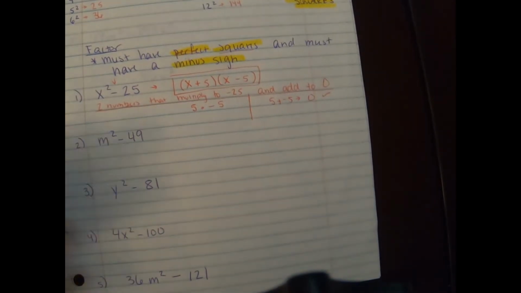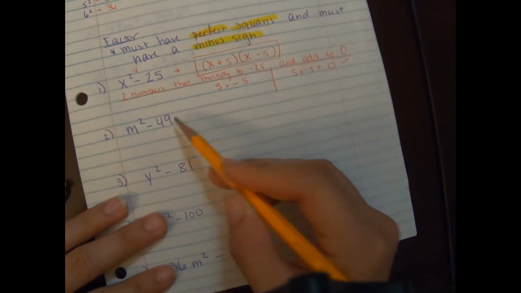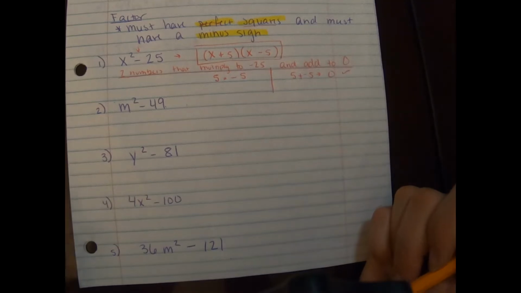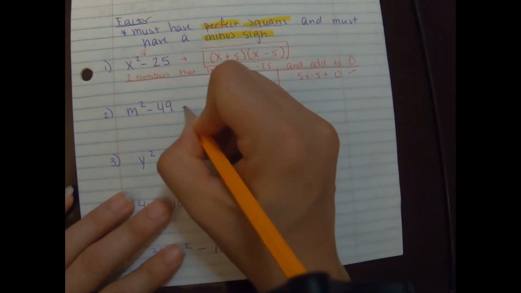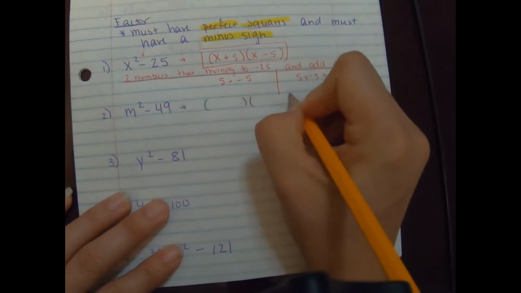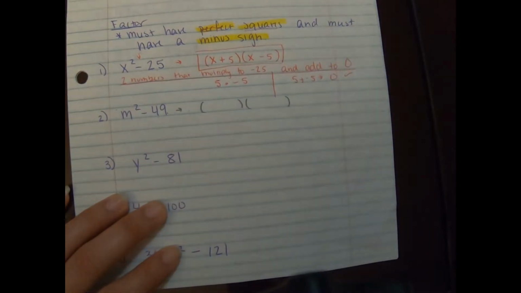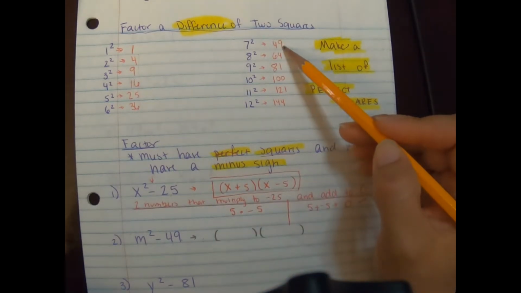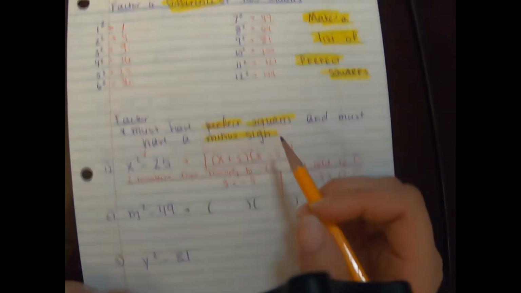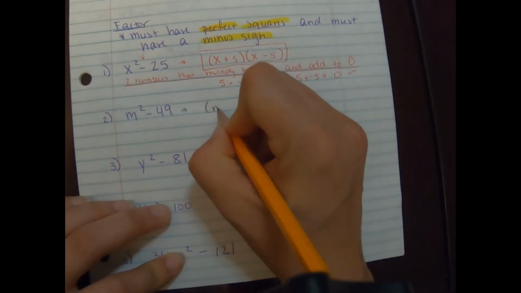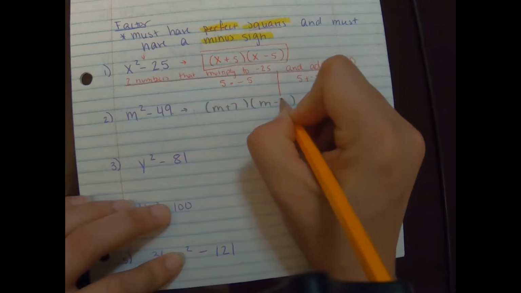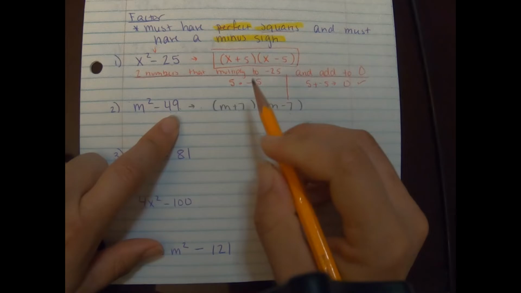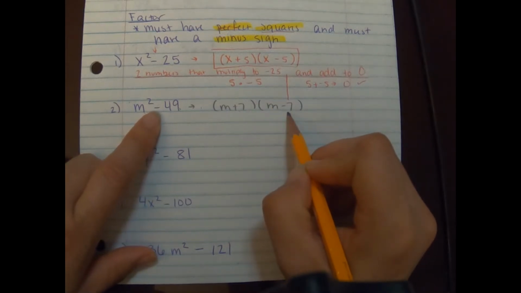Let's do another one. m squared minus 49, and if you want to pause the video and write these problems down, you can. So m squared minus 49, we're going to go to two sets of parentheses. We're going to look at our list of perfect squares. Does 49 show up? Yes, it does right here. 49 is 7 squared. So I know this factors to be m plus 7, m minus 7. And that's because 7 times negative 7 is negative 49, and 7 minus 7 would give us a 0 in the middle.